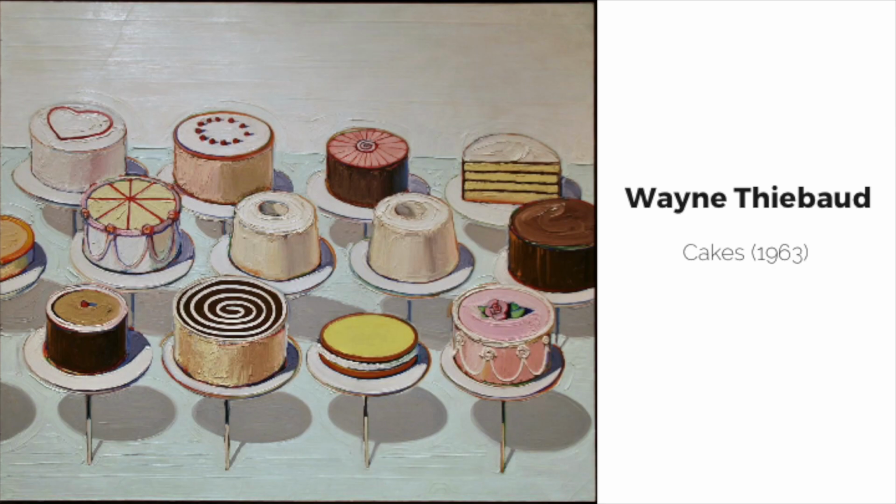Next, we have unity. And unity is how well the pieces and parts work together. Not how similar they are, but the unity that you see amongst them. Like in Wayne Thiebaud's cakes, we can see a unity in theme, but we see a lot of difference in how the different cakes are depicted.